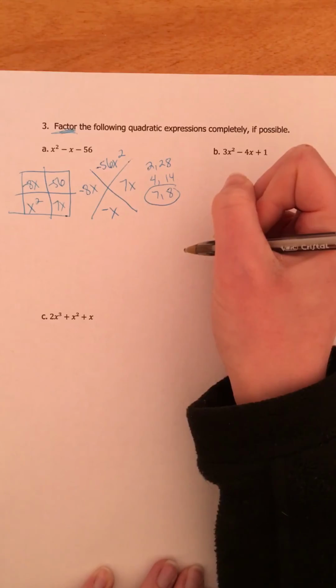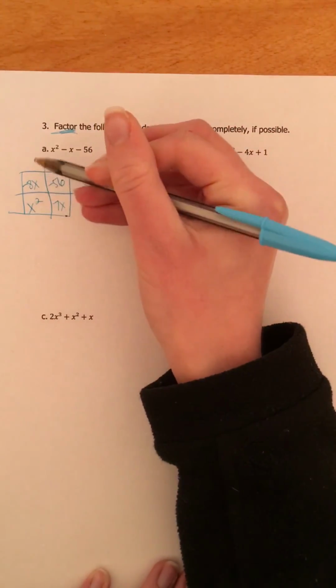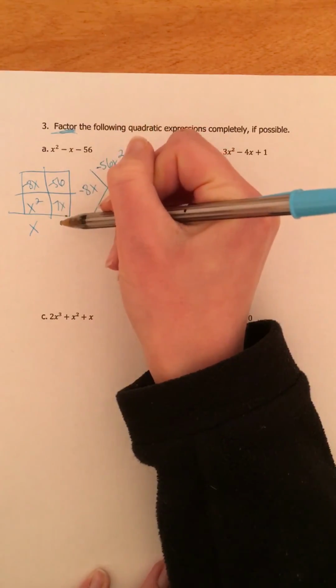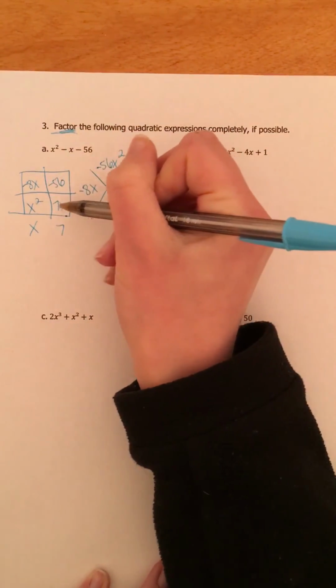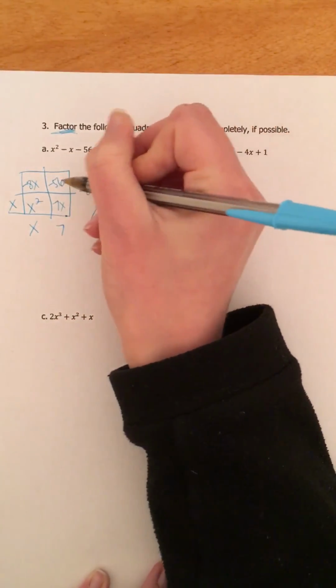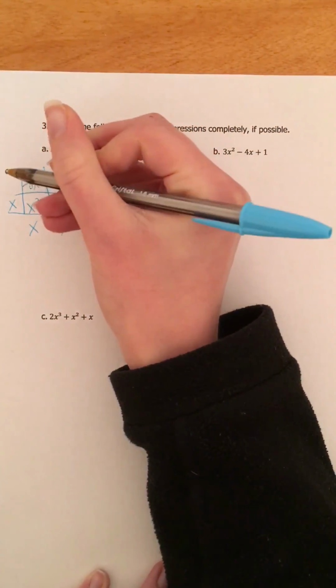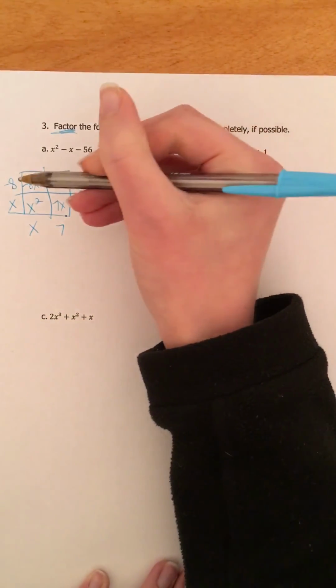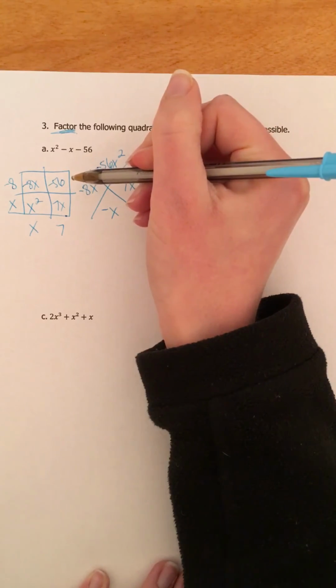And now I'm going to find what they have in common. So I'm going to look at this column first. They both have an x. This column, I can divide them both by a 7. If I look sideways, this row, they both have an x. And up here, to make this work, x times what is negative 8x? Well, that has to be negative 8. And checking that that works, negative 8 times 7 is negative 56, so that's good.